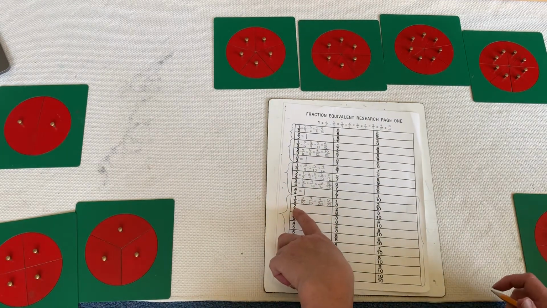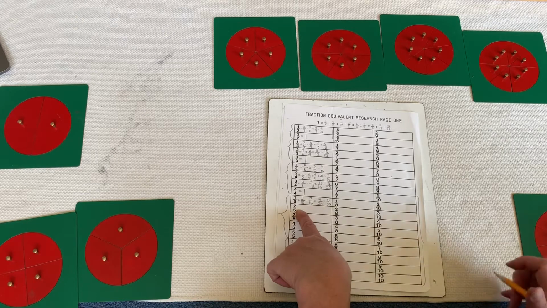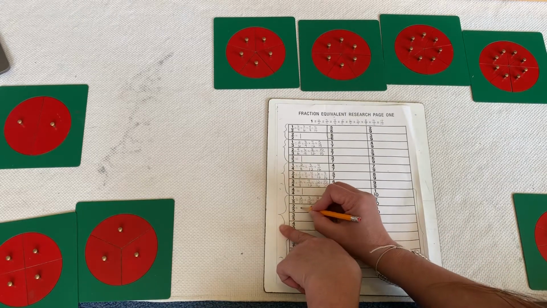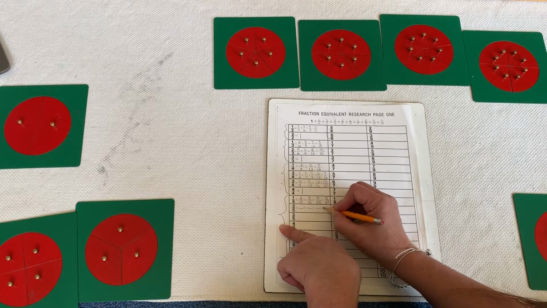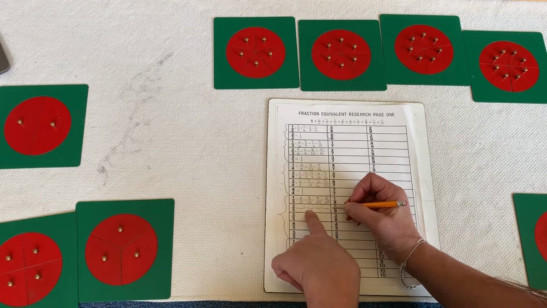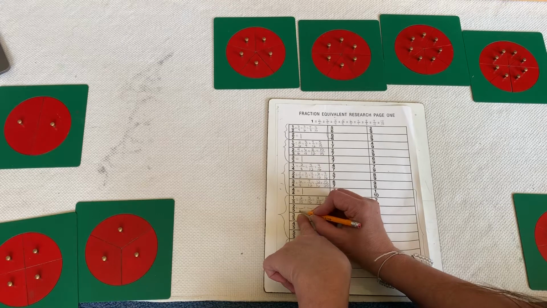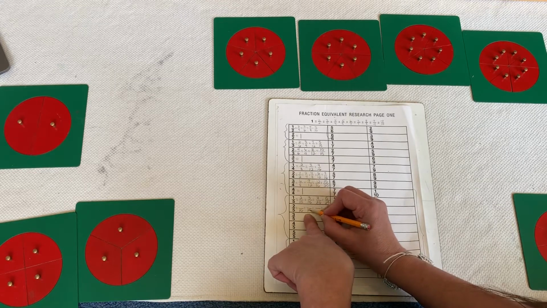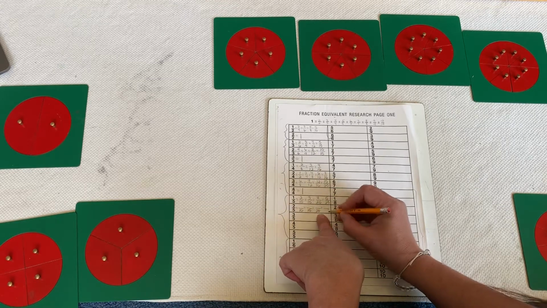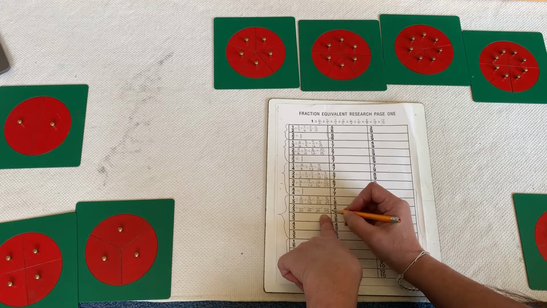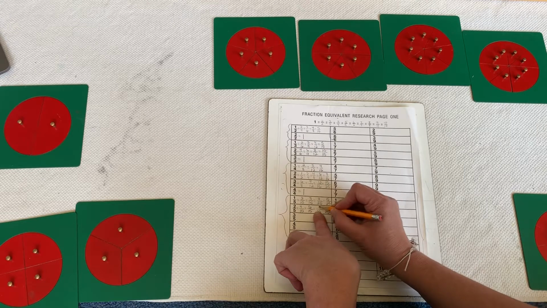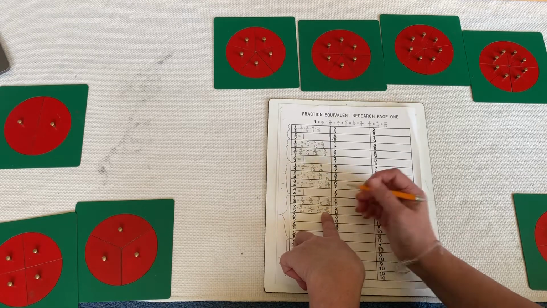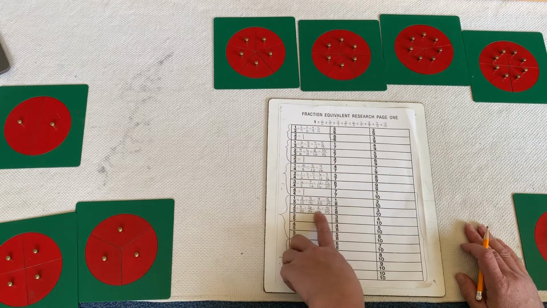For 2/5, though, we're going to count by 2s on the numerator. Let's do the denominator again. You should all be able to count by 5s. 5, 10, 15, 20, 25, 2, 4, 6, 8, 10. These are all equivalencies.